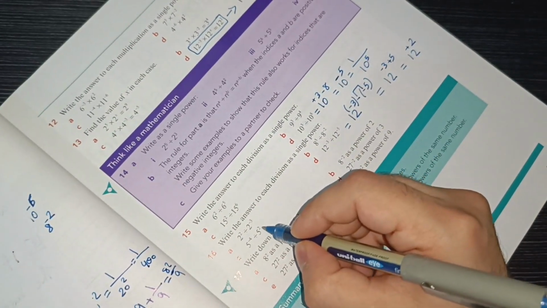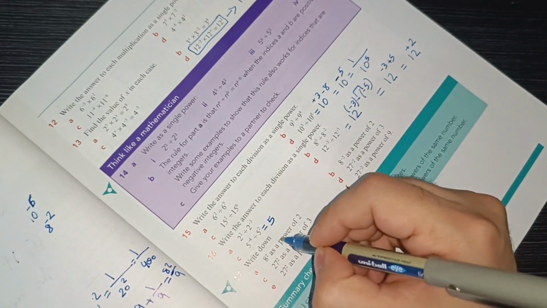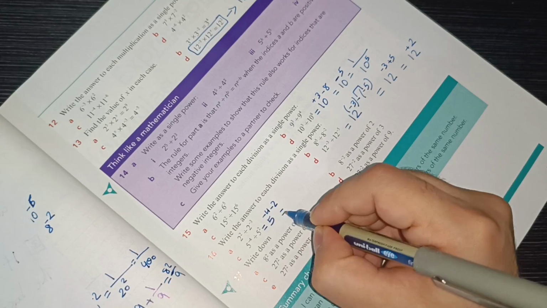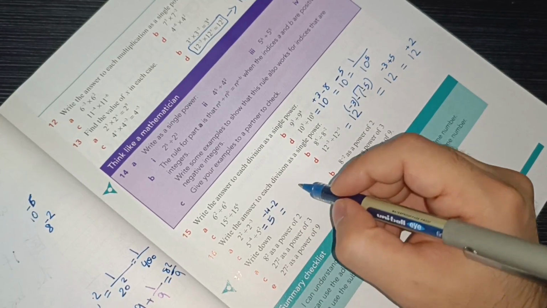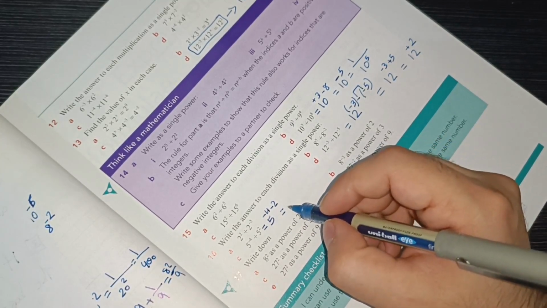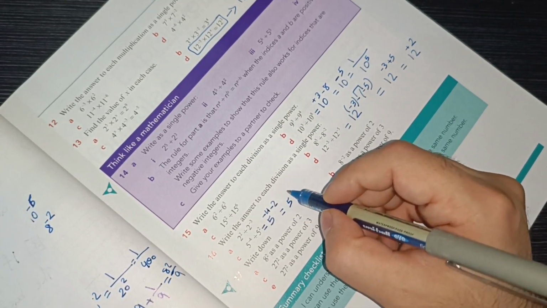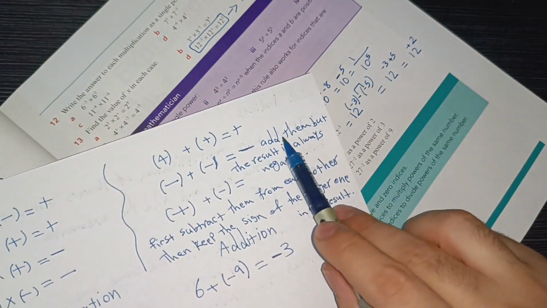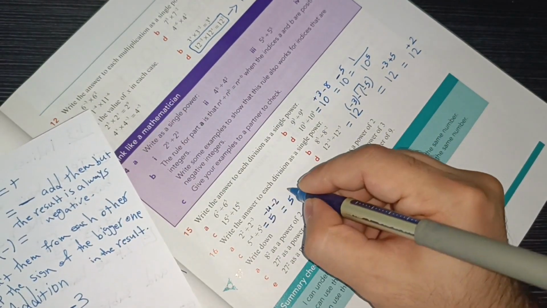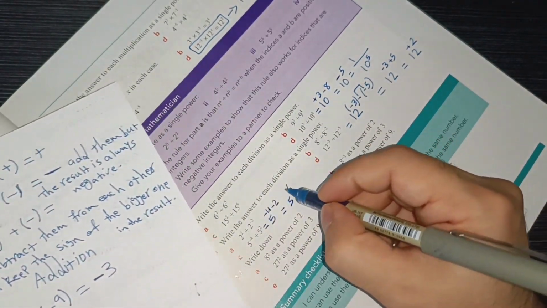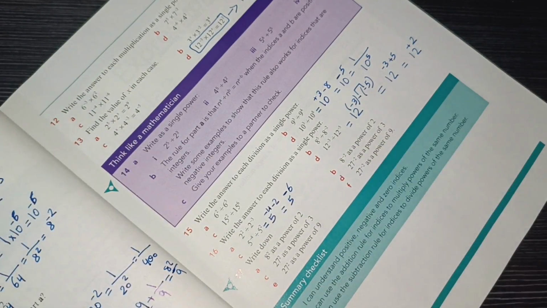Let's do one more question here. Okay, keep the base, don't change it. Negative 4 minus 2. All right, there are two negative numbers. We keep the base, don't change it. The addition of two negative numbers, here we said add them. Okay, 4 plus 2, 6. But the result is always negative when we add two negative numbers.